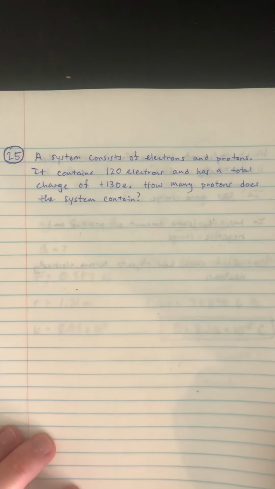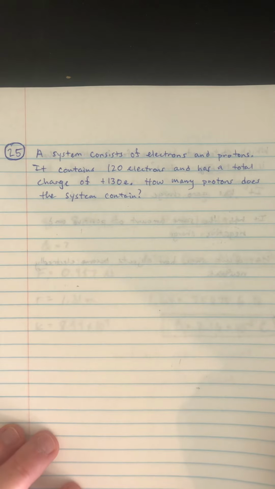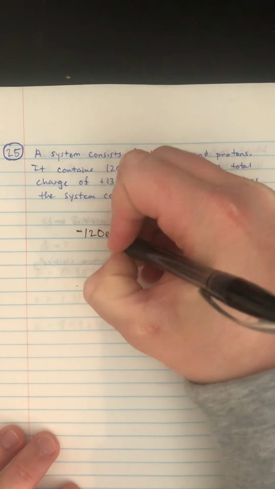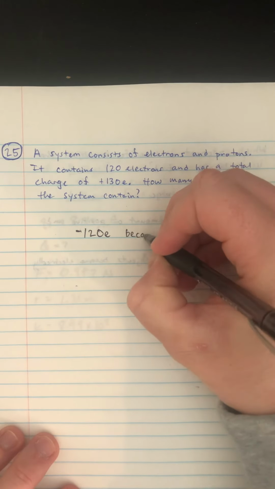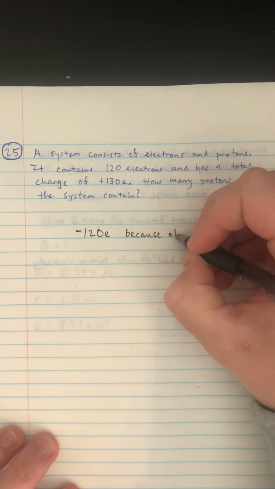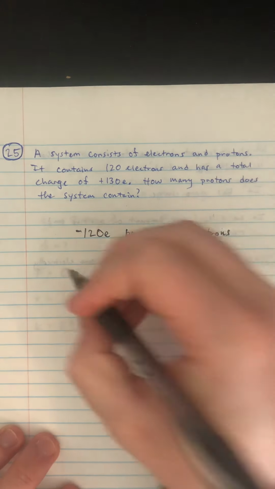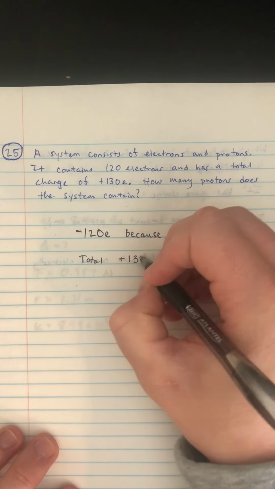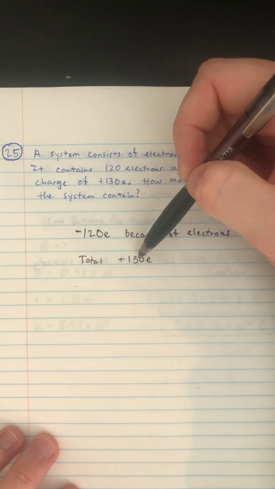A system consists of electrons and protons. It contains 120 electrons and has a total charge of positive 130 E. How many protons does it contain? So we know we have a charge of negative 120 E because of the electrons. We know the total is positive 130 E. So how do we get from negative 120 to positive 130?